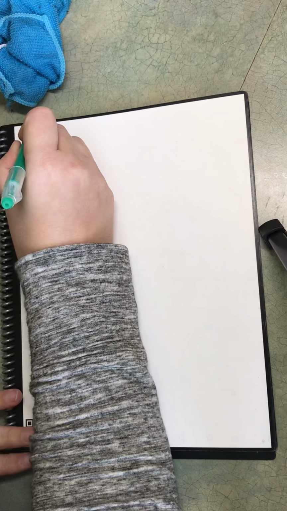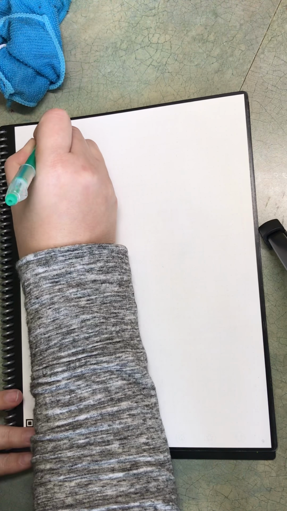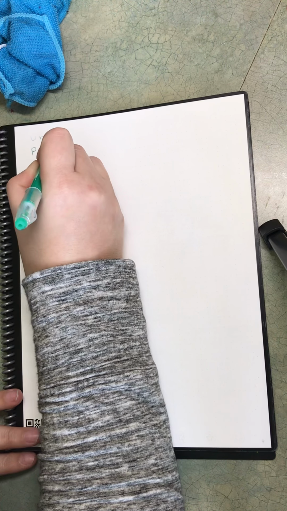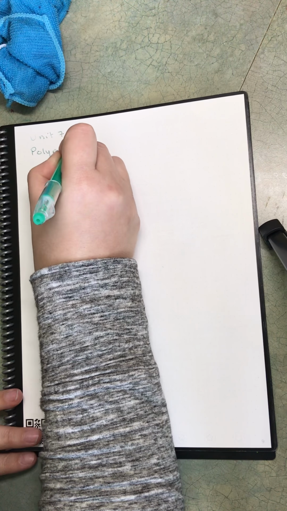Okay, so we're going to look at Unit 7, Polynomials. And we're going to start by defining polynomials.